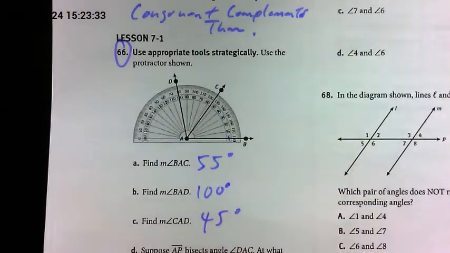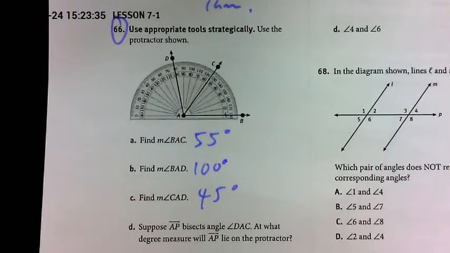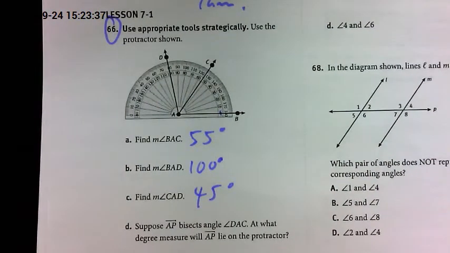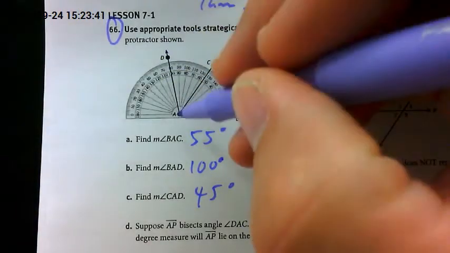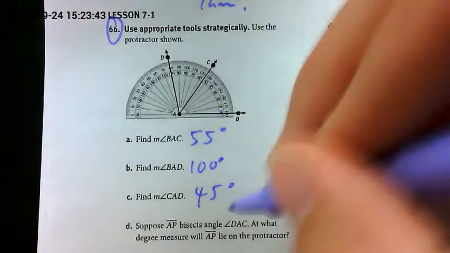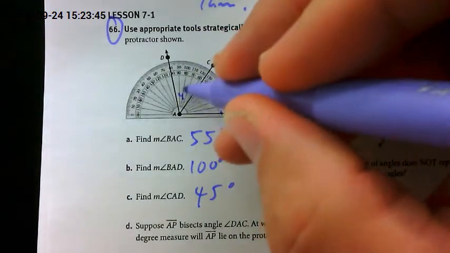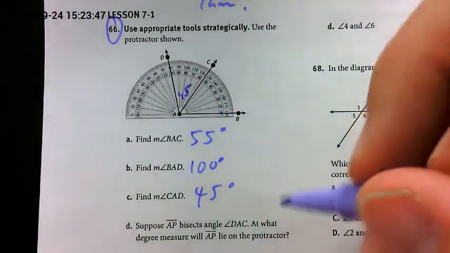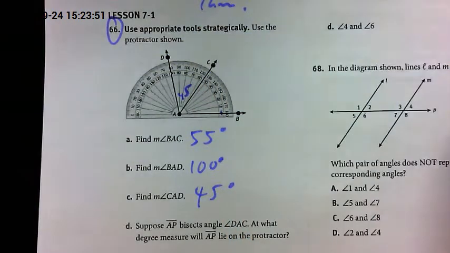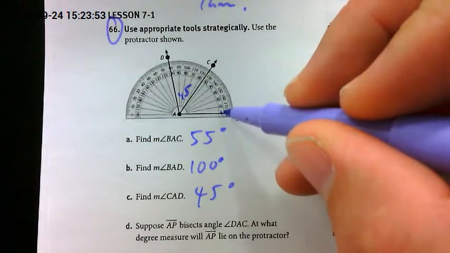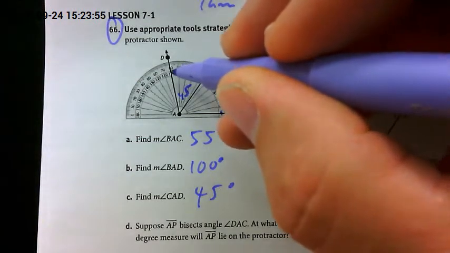And that'd be it. So then on D, suppose AP bisects DAC. So it's bisecting this. Well, that's 45 degrees, we just found. Then we have to go 22.5 degrees from either one of these. Since everything's coming from this side, I'd use the inside angles here.